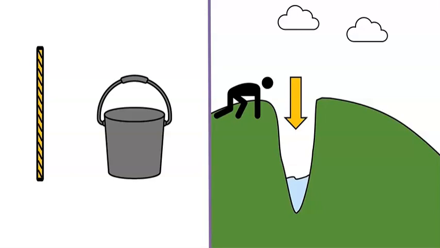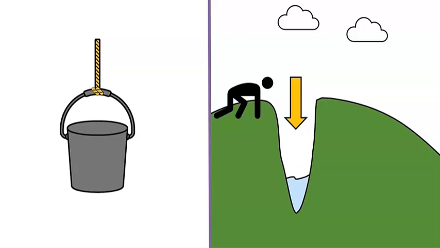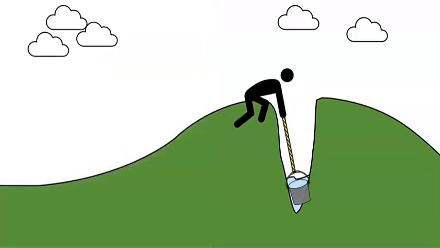What if we tied the rope to the handle on the bucket? We can lower the bucket to the bottom of the hole to get water. Gravity pulls down on the bucket and the rope exerts an upward force on it. When we pull up on the rope with a stronger force than the force of gravity, the bucket moves up.